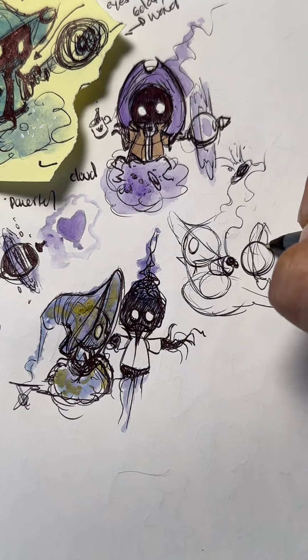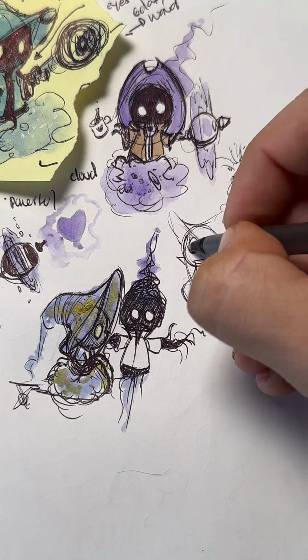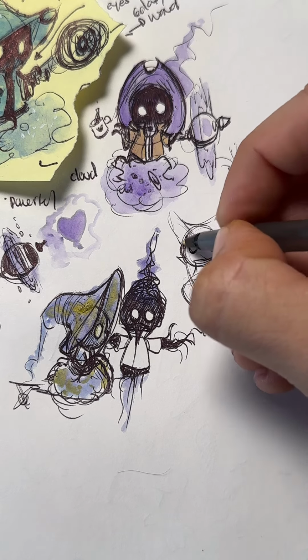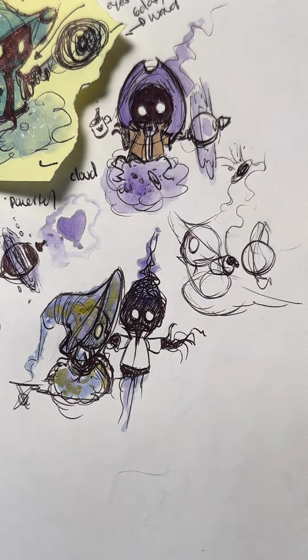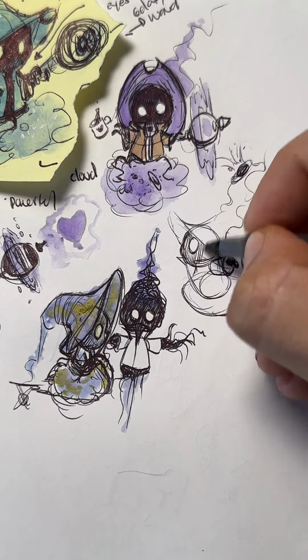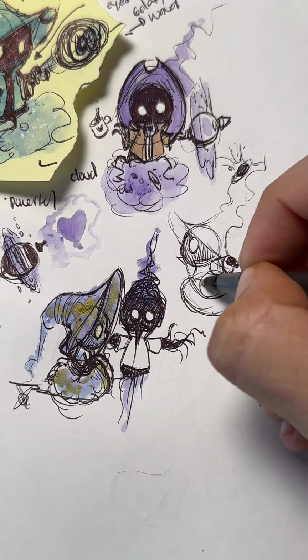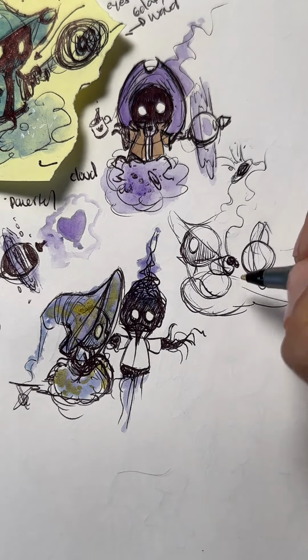Galaxy powers. And that actually does not look quite bad. His little cloud like a go-kart. I kind of like that.